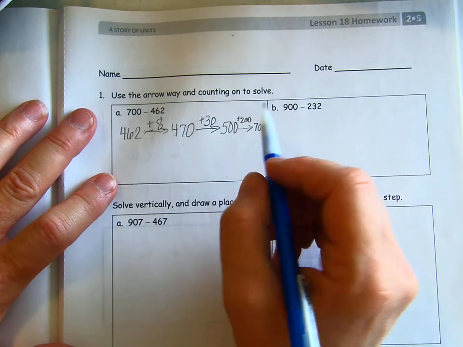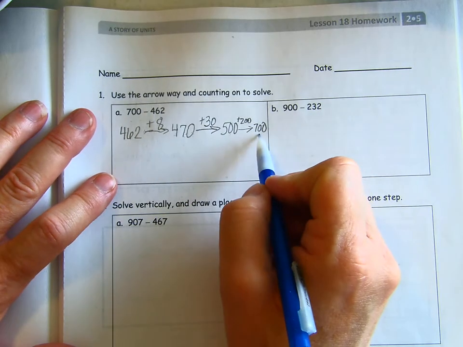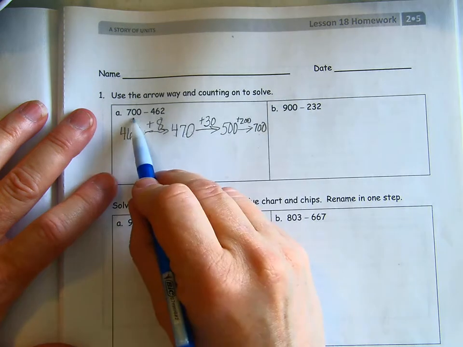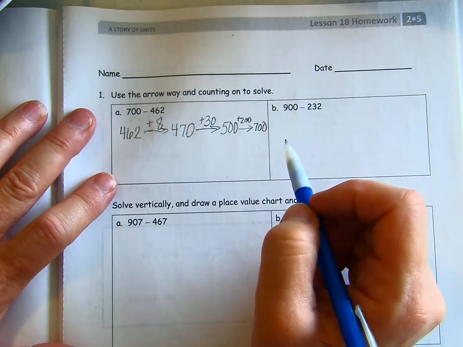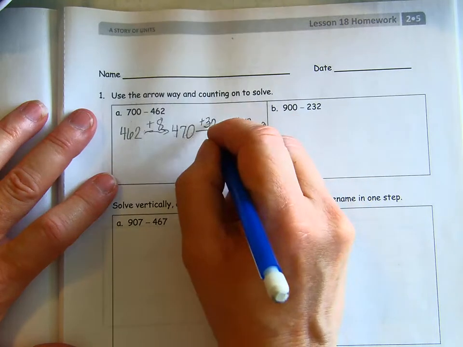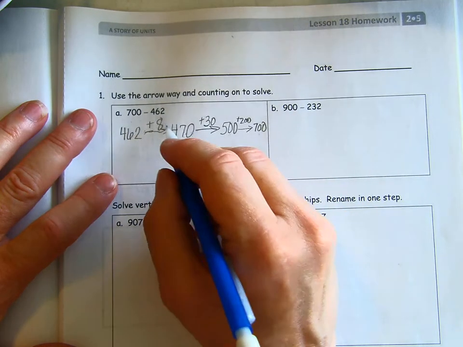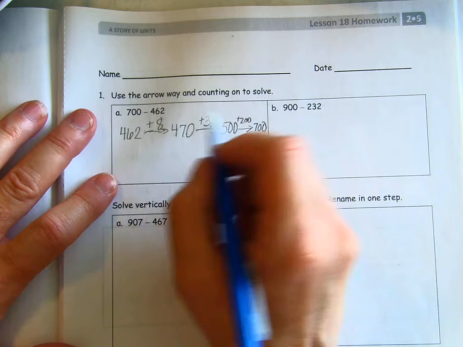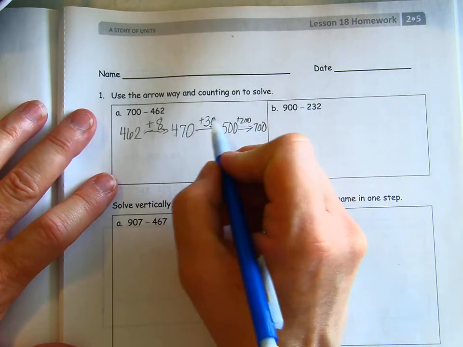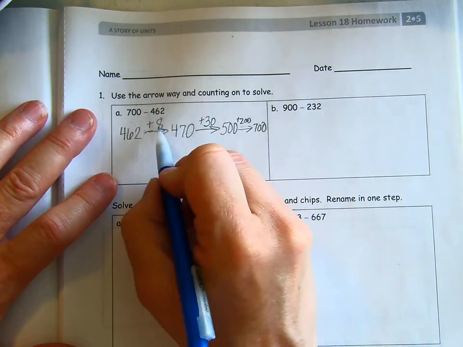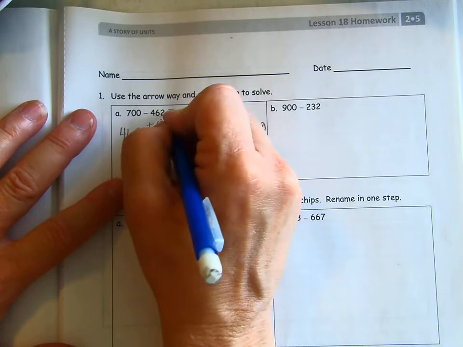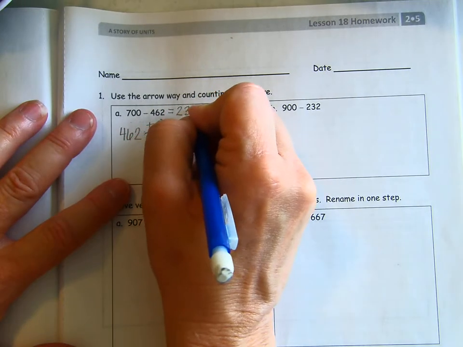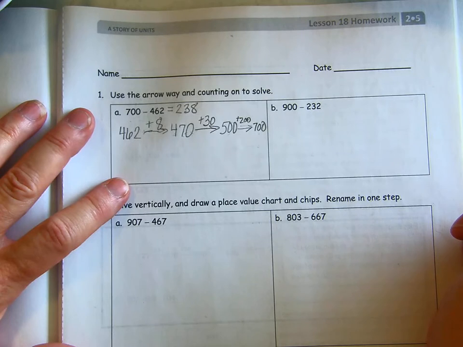But okay, so now I've gotten to 700, but I still don't know what 700 minus 462 is. Now I need to add up these parts that I put separately. So we have 200 plus 30, 230 plus 8, 238 is the other part there.